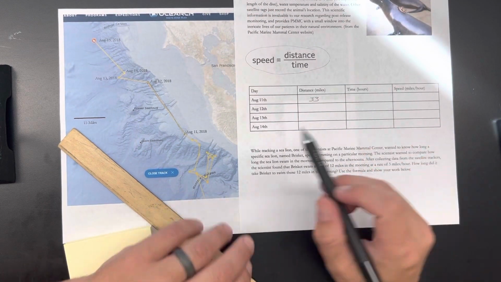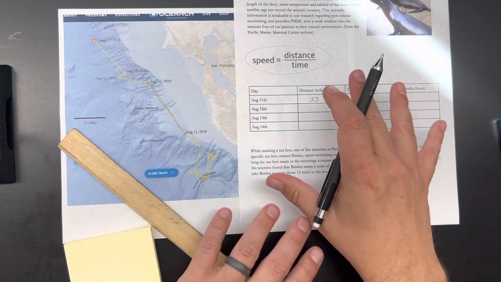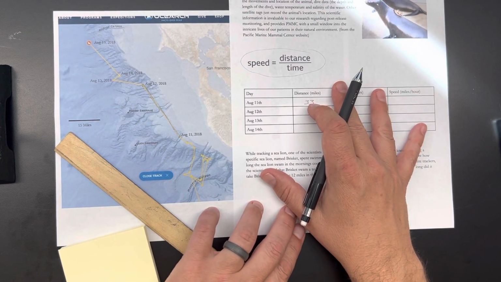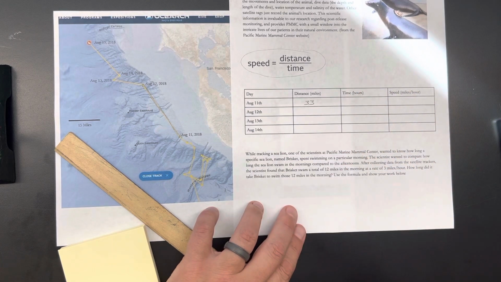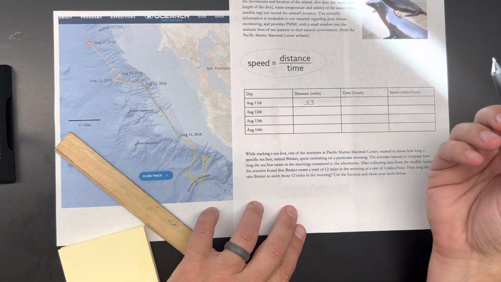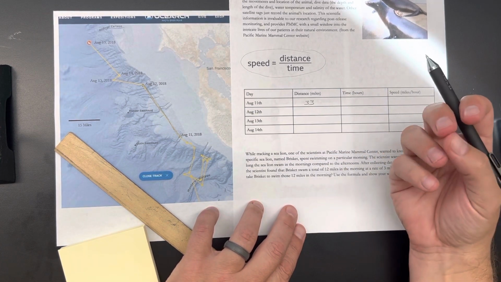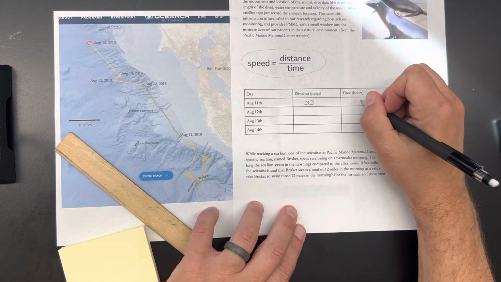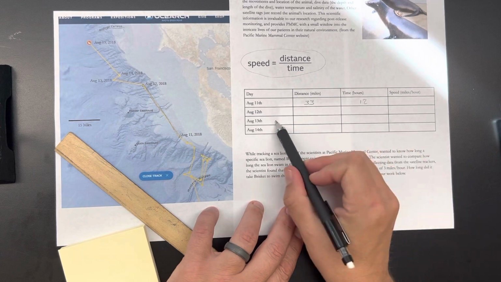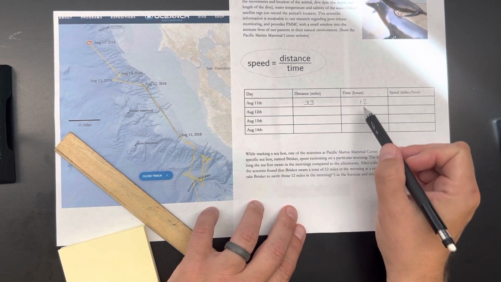How long did that take? For us, the length of swim time is going to be 12 hours. Sea lions will generally sleep about 12 hours and they'll swim about 12 hours. So for all of these, we're going to put a time of 12 hours.